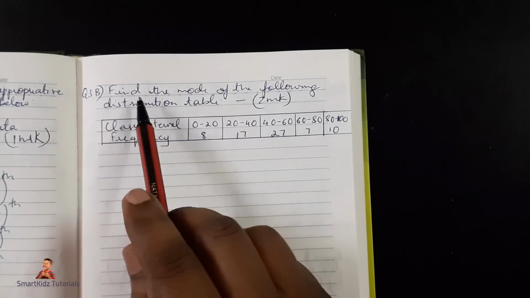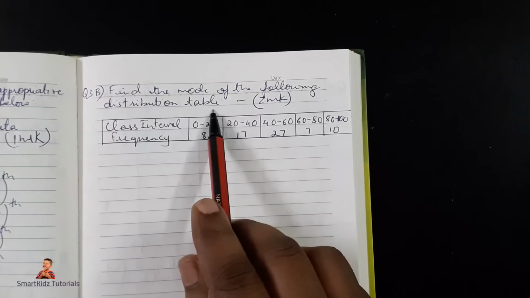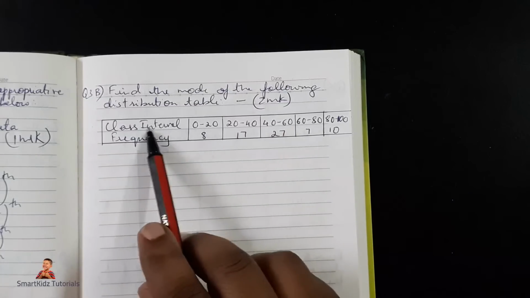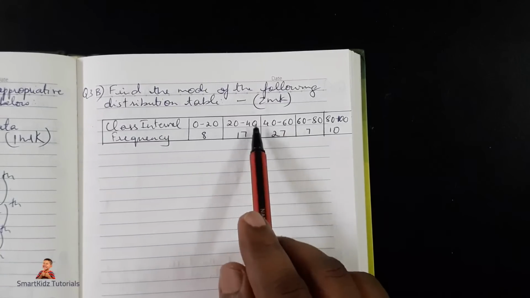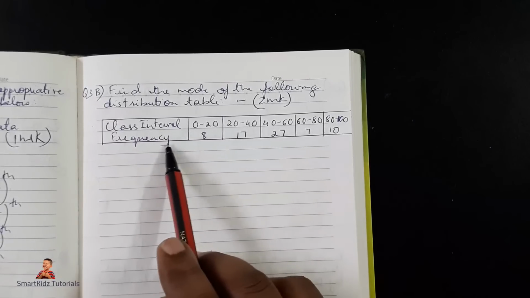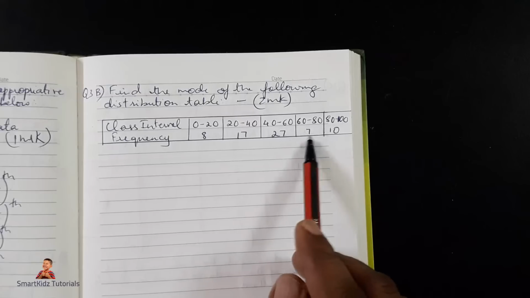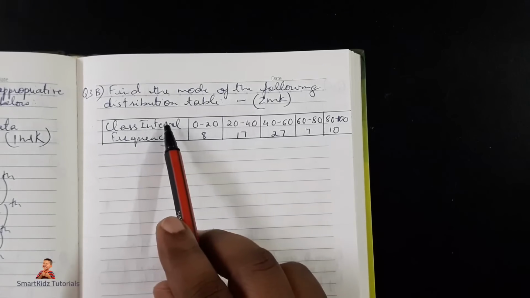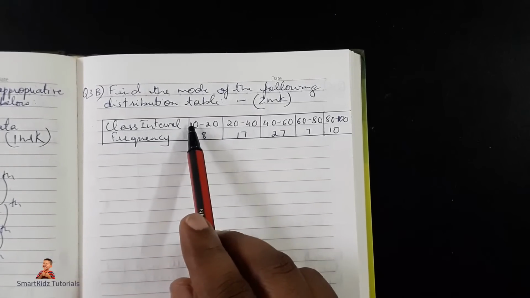Question 2b, we are asked to find the mode of the following distribution table. It is for 2 marks. Class interval is given 0 to 20, 20 to 40, 40 to 60, 60 to 80, till 80 to 100. And the frequencies given are 8, 17, 27, 7, 10. We need to find the mode of the following distribution table.